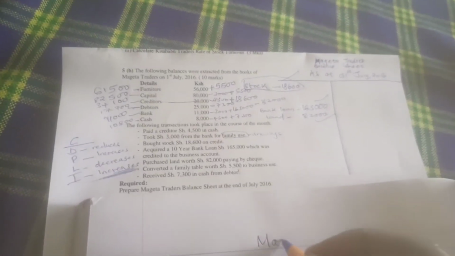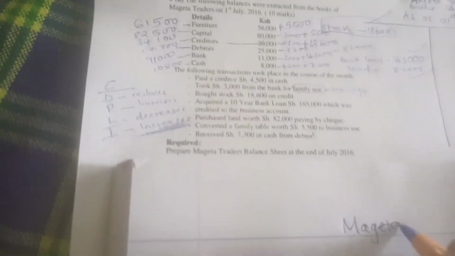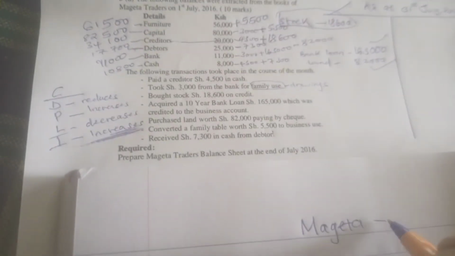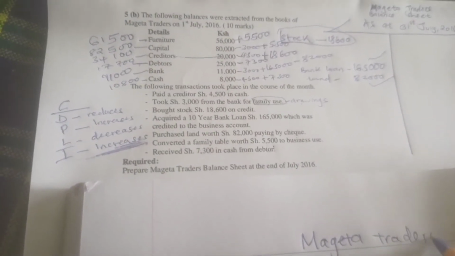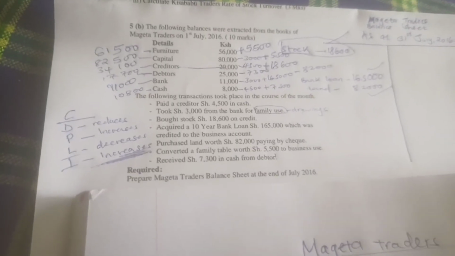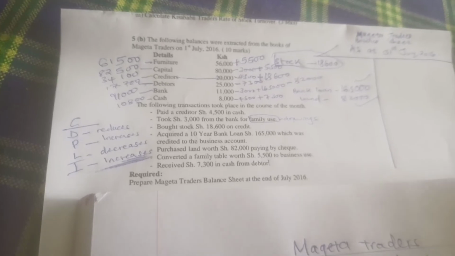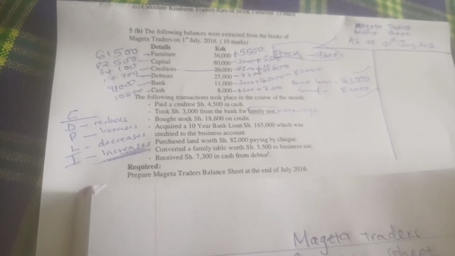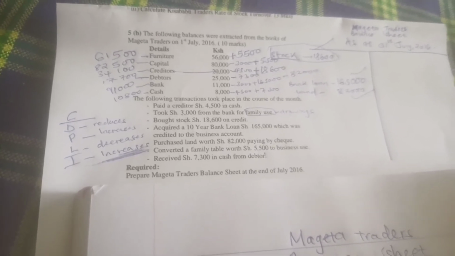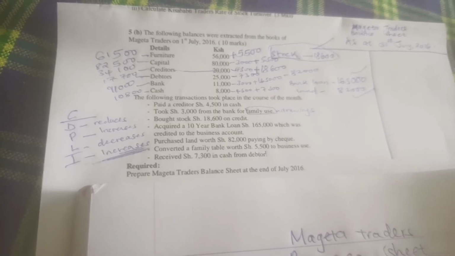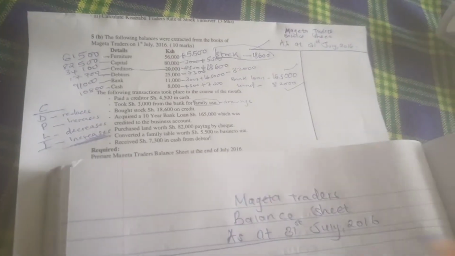We start with the heading, Mageta Traders, balance sheet as at 31st July 2016. So we draw a capital T.